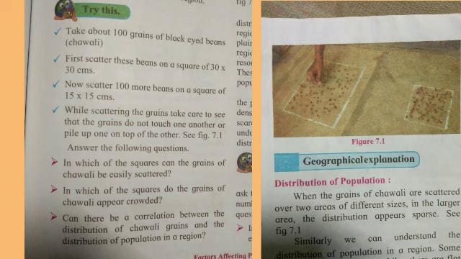First question, in which of the squares can the grains of chawli be easily scattered? Answer is the square 30 by 30 centimeters. Next, in which of the squares do the grains of chawli appear crowded? Answer, the square 15 by 15 centimeters. Next question, can there be a correlation between the distribution of chawli grains and the distribution of population in a region?